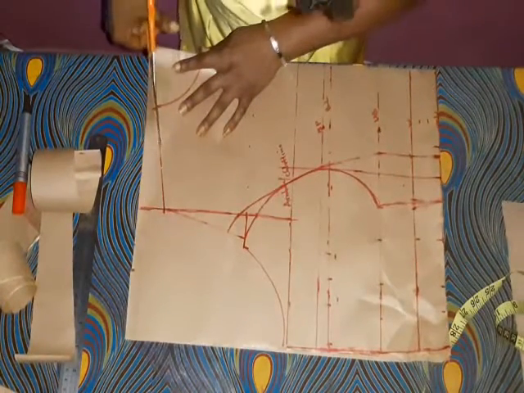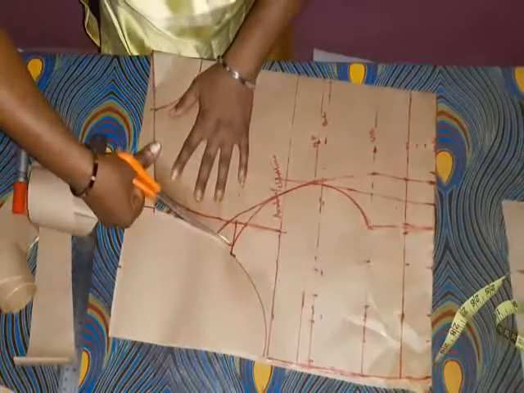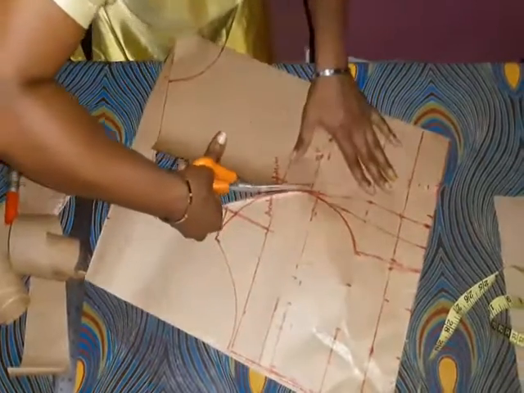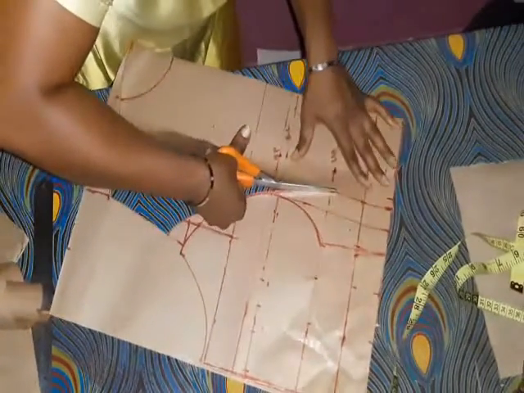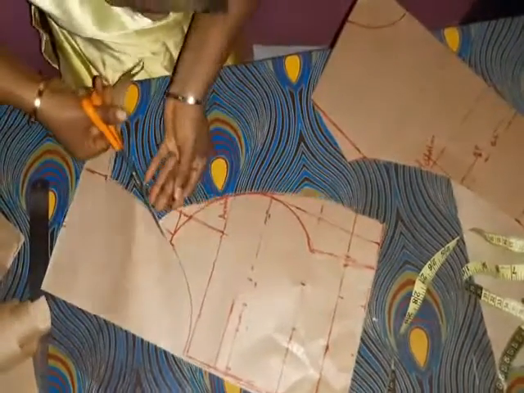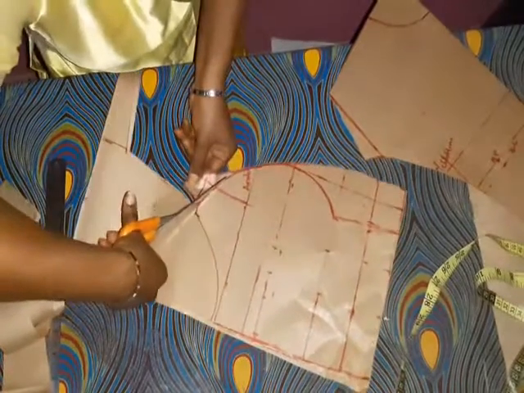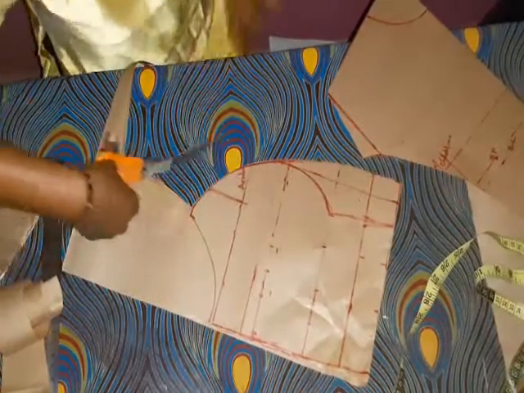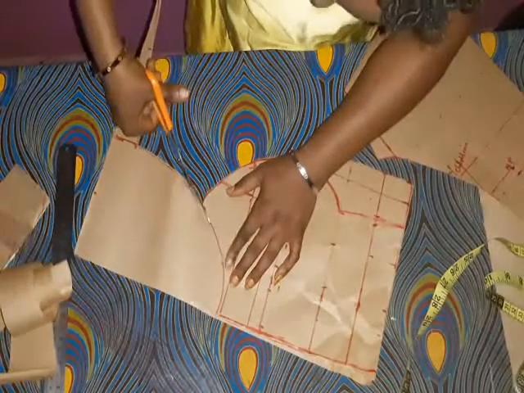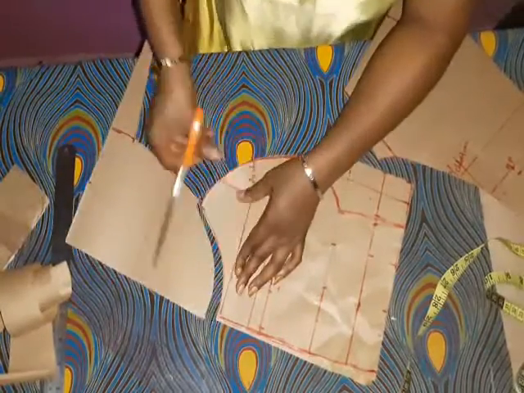And you see, we'll cut this out carefully around here. Then we cut out to make the underbust. Then we'll cut this as well. This is one easy method to make your princess dart, even your regular bustier, to meet with the downside of your gown and correspond with the dart.